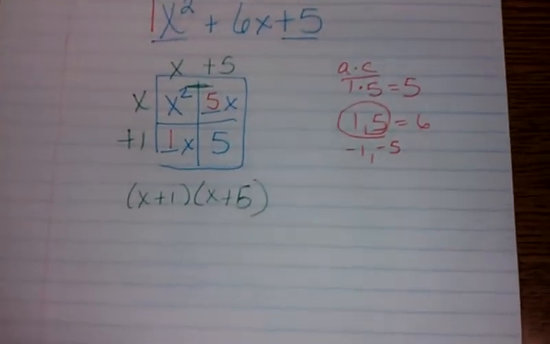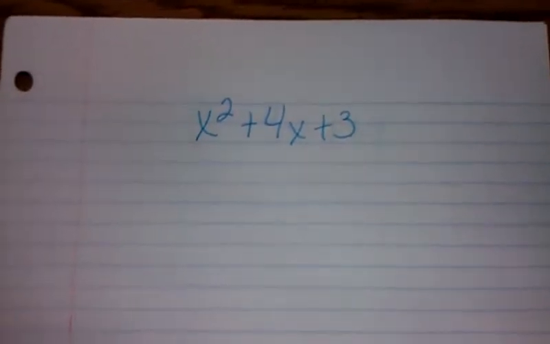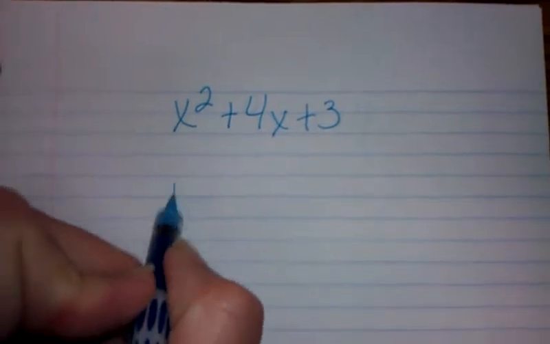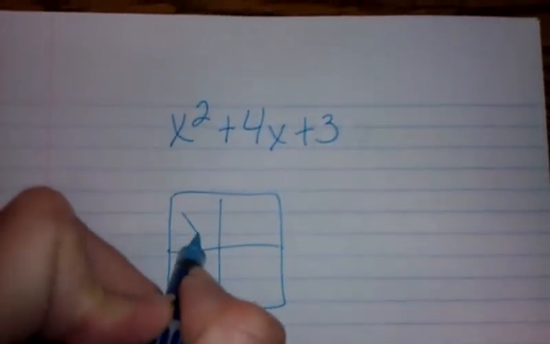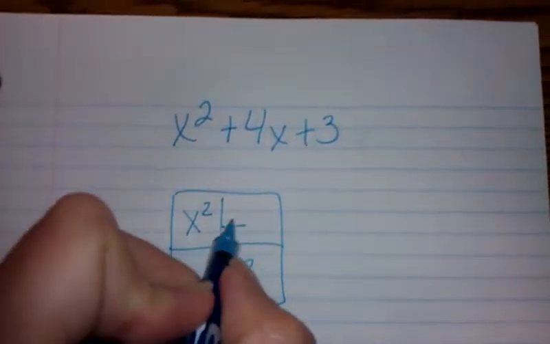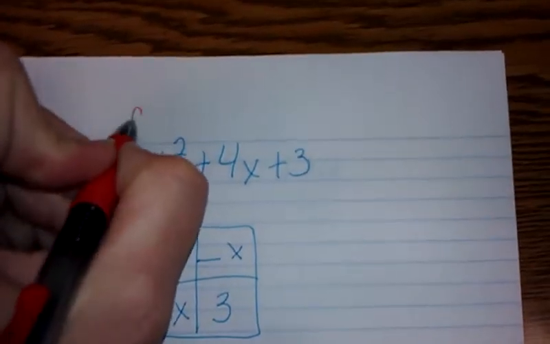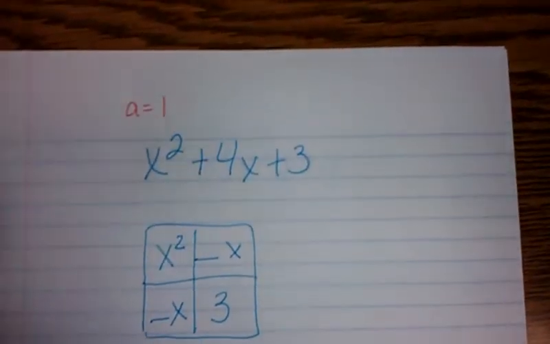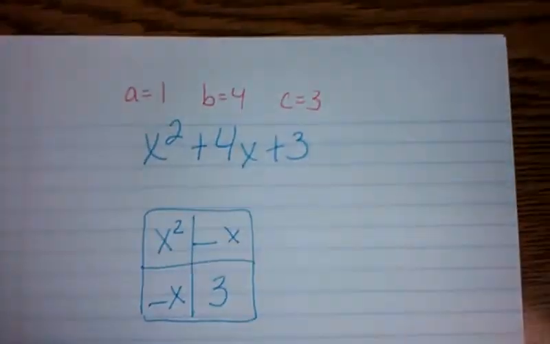The next one, right here, pause the video and see how you do. I'm going to draw my box. The x squared goes here. The 3 goes in the bottom. Something x, something x. A is the number in front of x squared, which is 1. B is 4. C is 3.